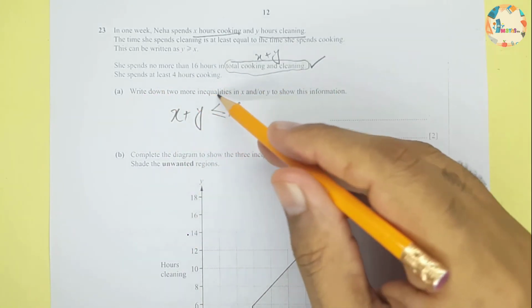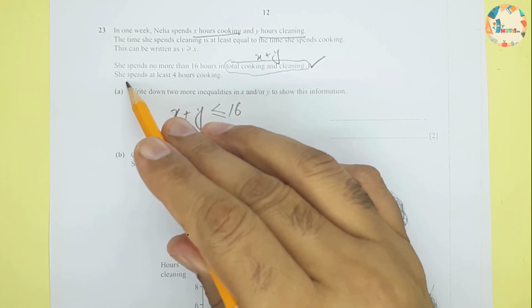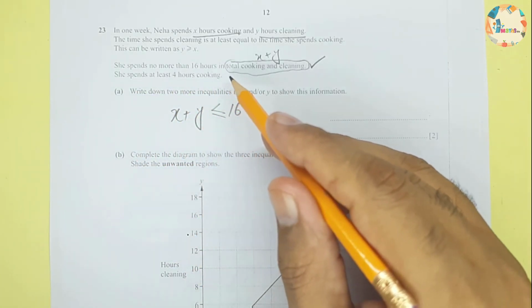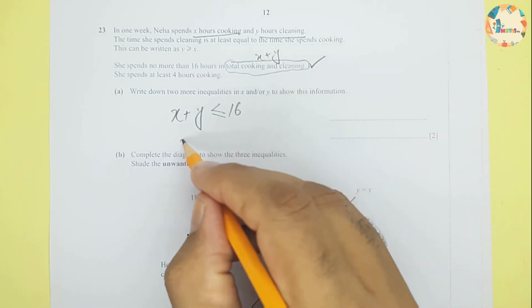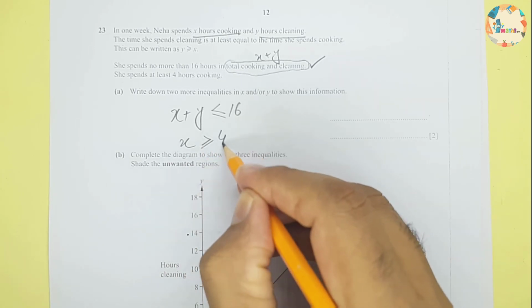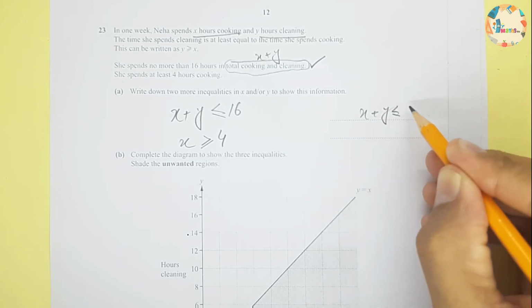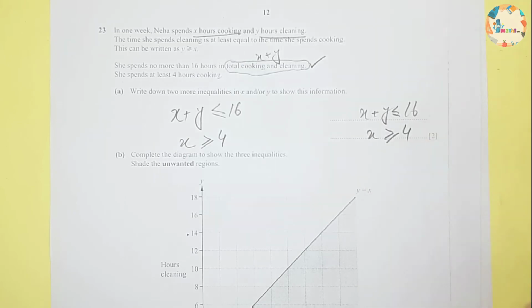Write down two more inequalities. One we have written, and the second condition is this one. She spends at least 4 hours cooking, and cooking is x, so the x value is at least 4, meaning greater than or equal to 4. So our answer will be x is greater than or equal to 4.